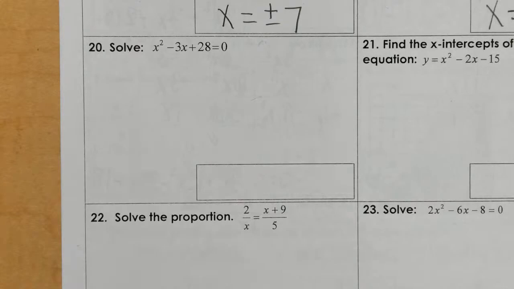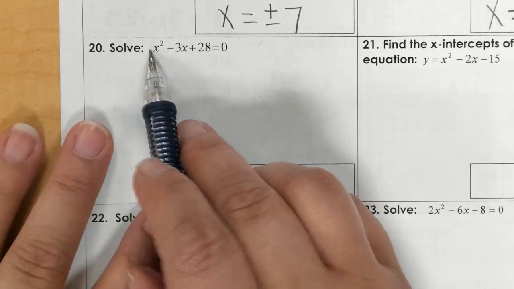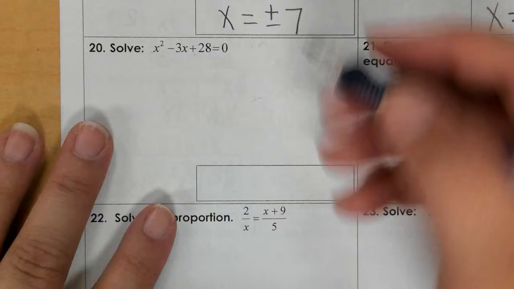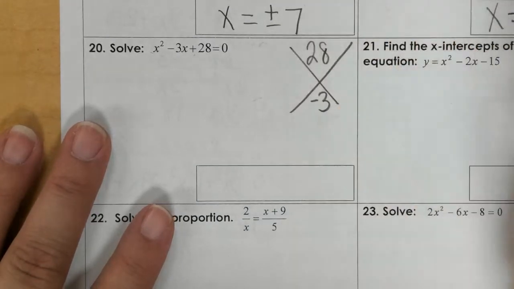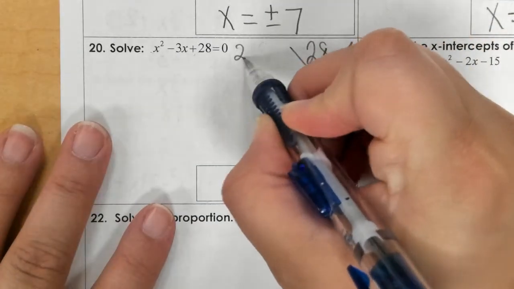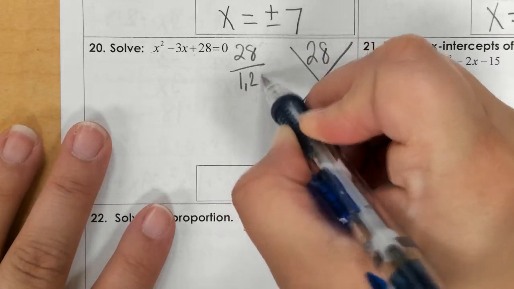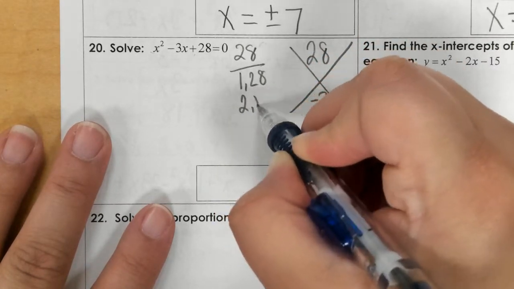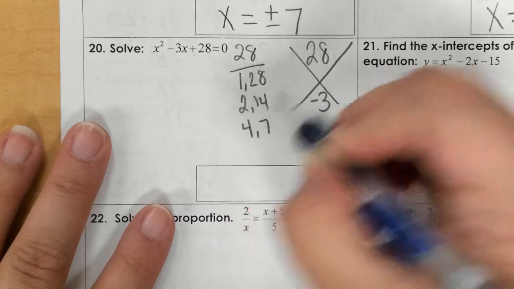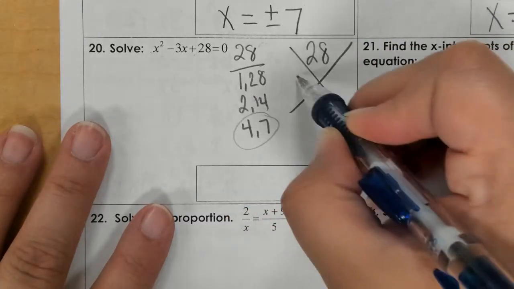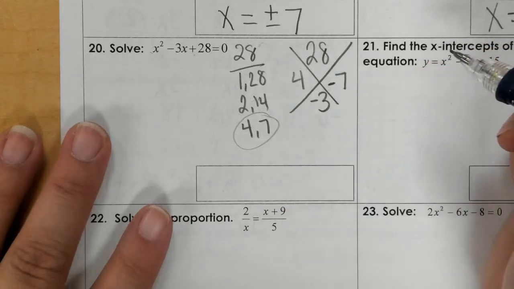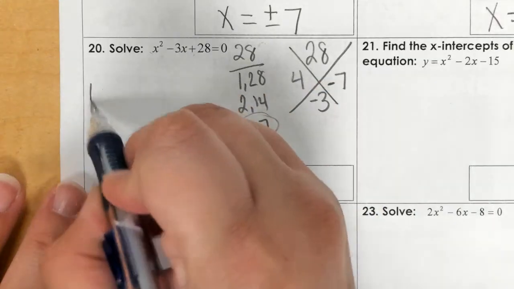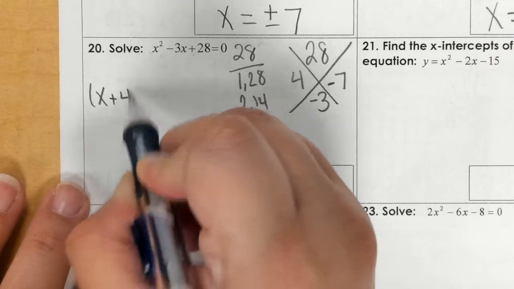In number 20, we have to do 1 times 28. It's a factoring problem. And we're trying to get to negative 3. Factors of 28. Looks like 4 and 7 can make a negative 3. So 4 minus 7 is negative 3. And we write it in factored form.